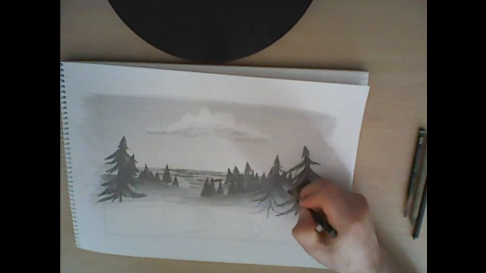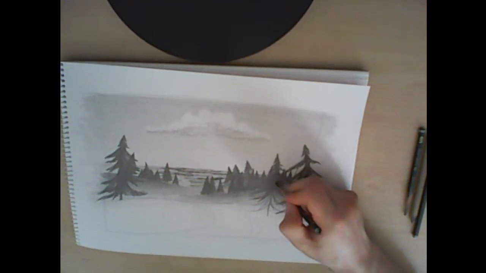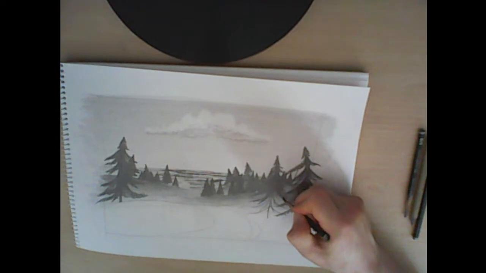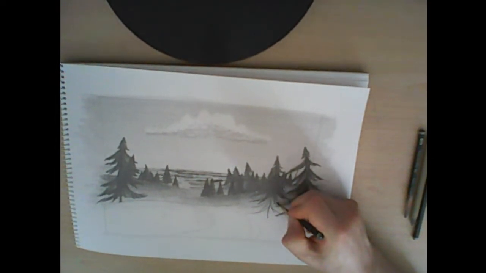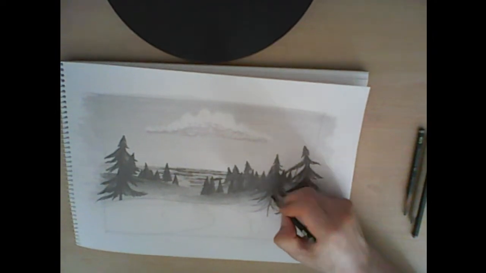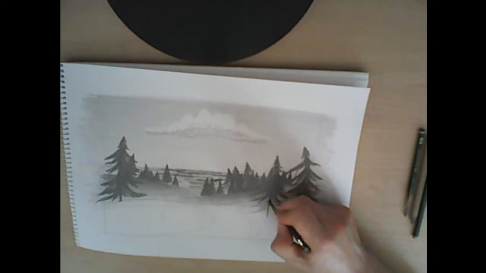So if you were standing in front of the drawing, observing it, you could see those trees being set apart, but yeah, in the stream you can't really see that, but there is a slight difference.